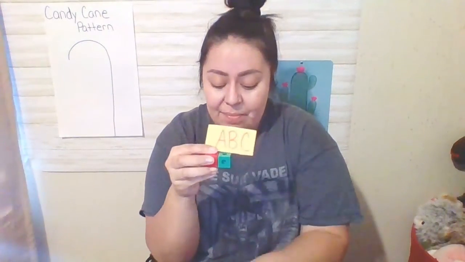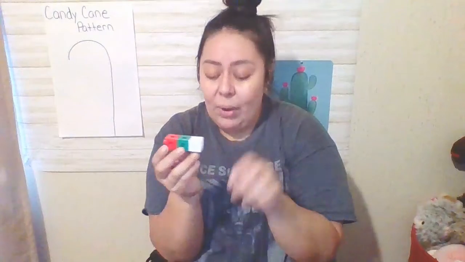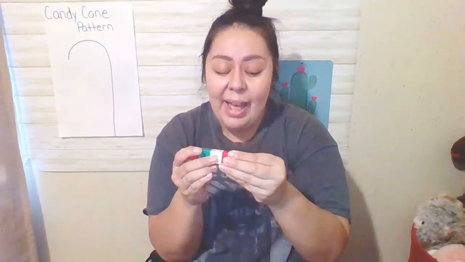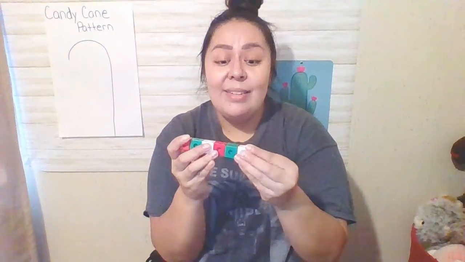All right, here's my ABC. I'm going to keep red as my A, green as my B. This time my C is going to be white. So here's my ABC pattern. Red, green, white. That's what's going to keep going and going and going. So let's finish it. Red, green, white.